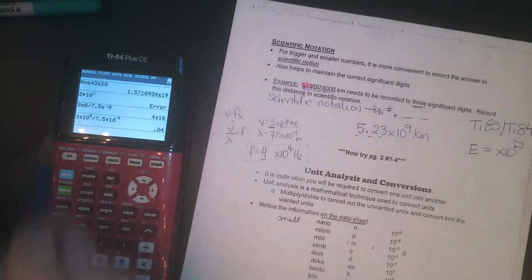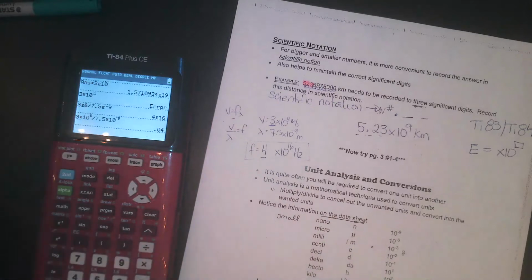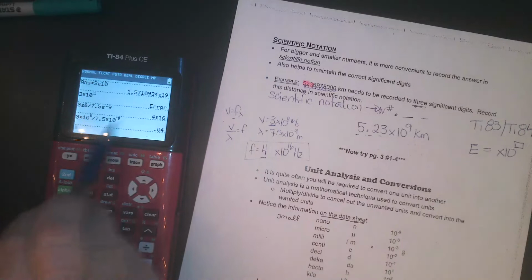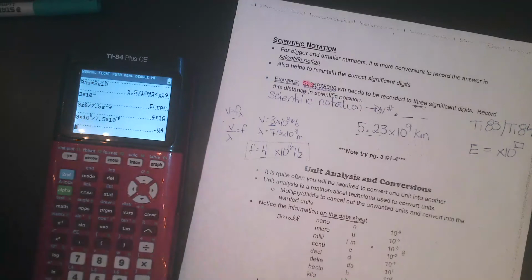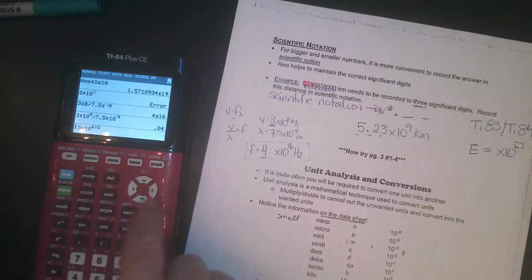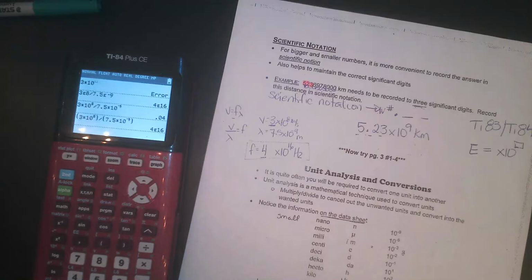My calculator is going 3 times 10 to the power of 8 divided by 7.5 multiplied by 10 to the negative 9, instead of 3 times 10 to the power of 8 divided by... Do you see how many extra keystrokes that was?